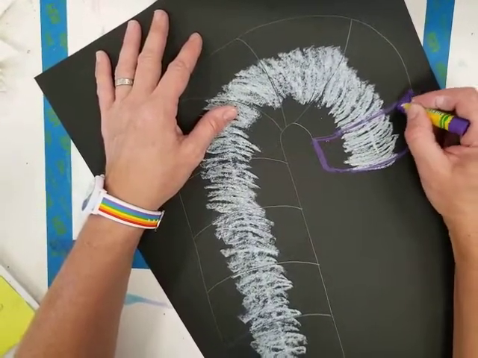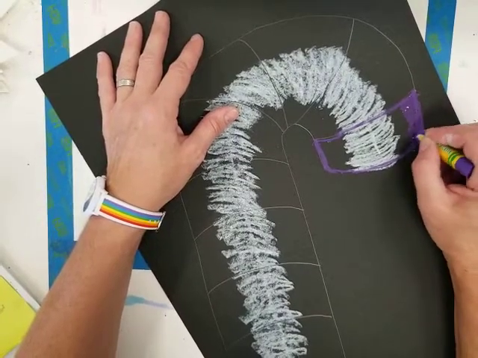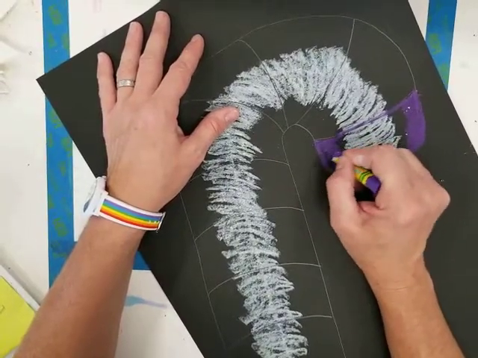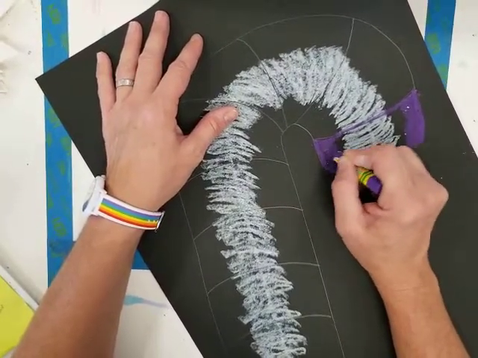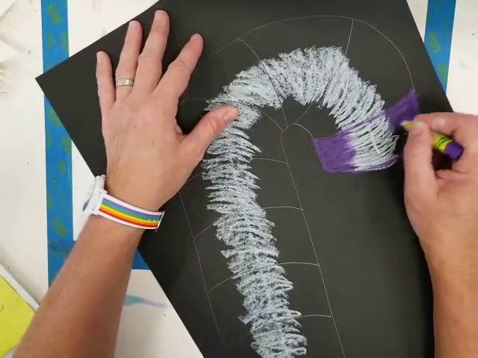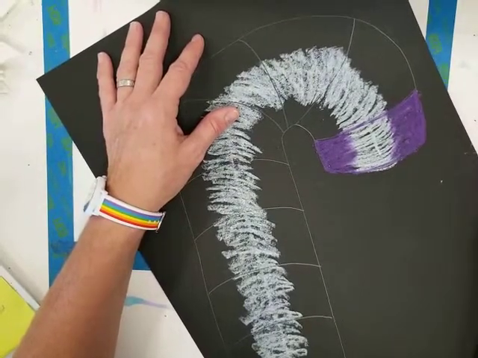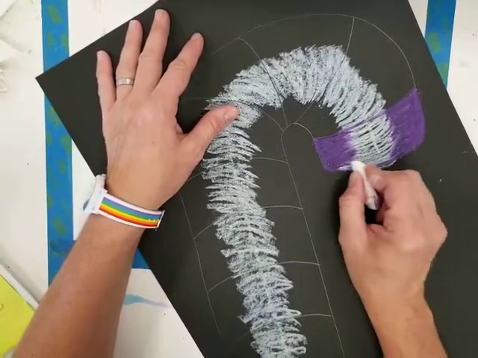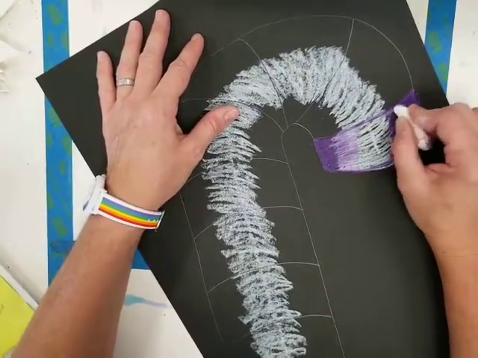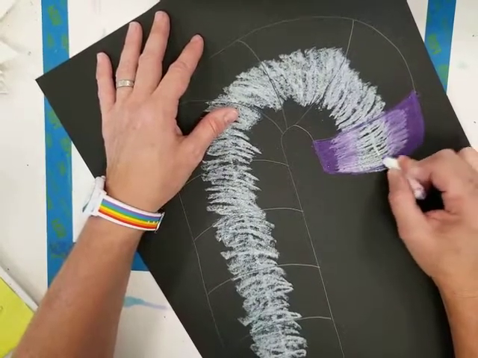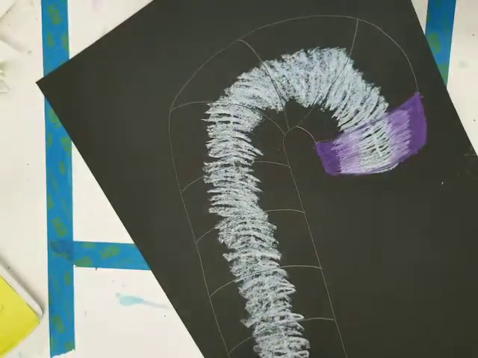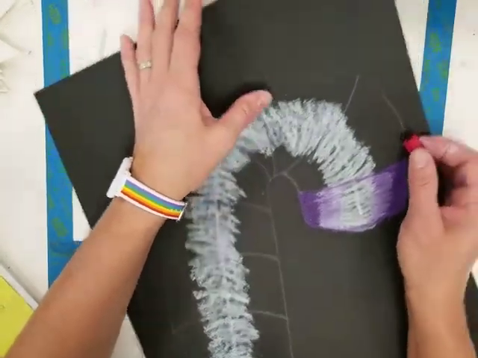So I'm going to go ahead and color in here. I'm going to go all the way to the edge. Then I'm going to get that white, and I'm going to color over just the edge. So that's how I got this nice lavender color on the dreidel. Dreidel right here, I did the exact same thing.